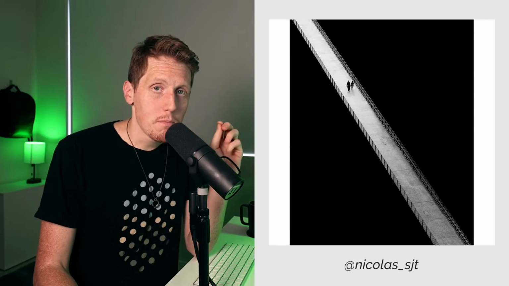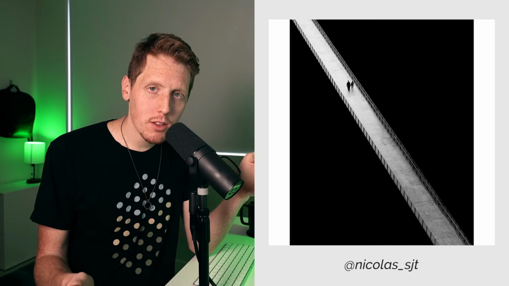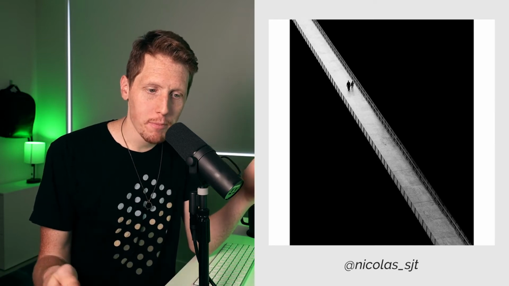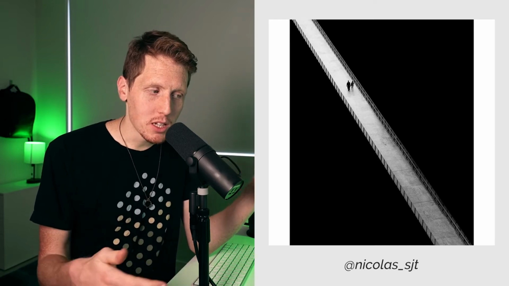Now, something I want to make sure that we differentiate here is the difference between the amount of things in the frame and the complexity of things in the frame. I think what makes a minimalistic photo versus not a minimalistic photo is not the amount of things, but the complexity of those things. And as I move through and as we look at some photos, I'll break that down. You guys will be able to understand exactly what I mean.